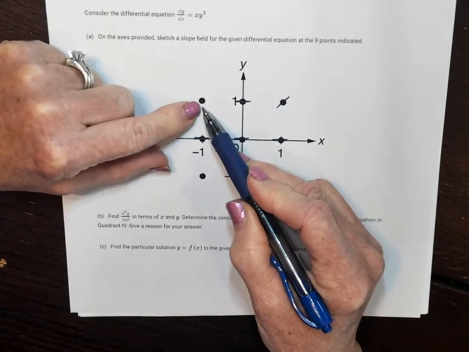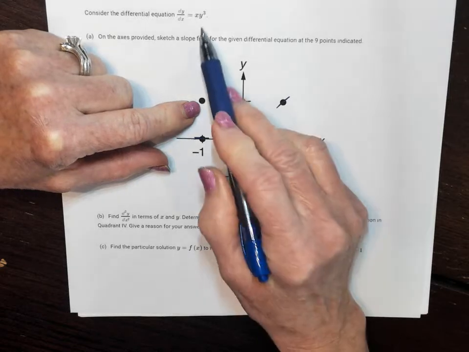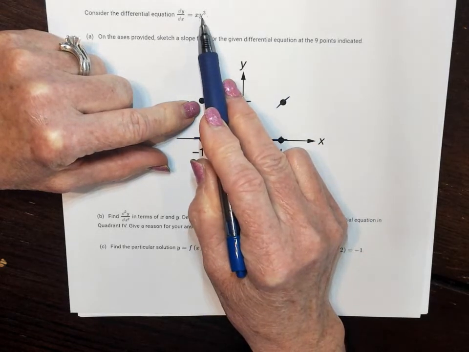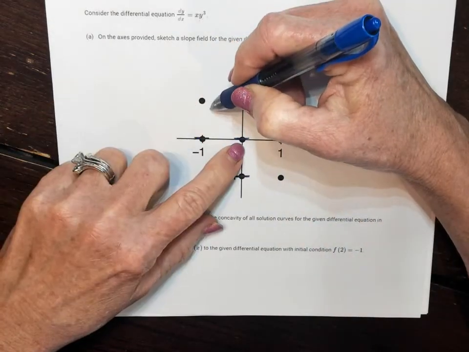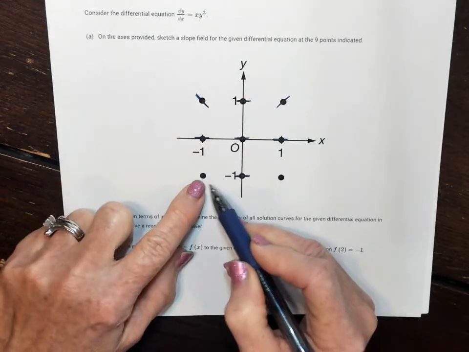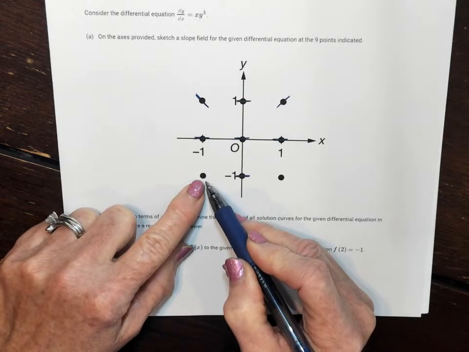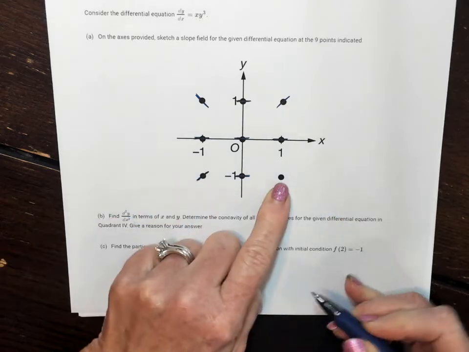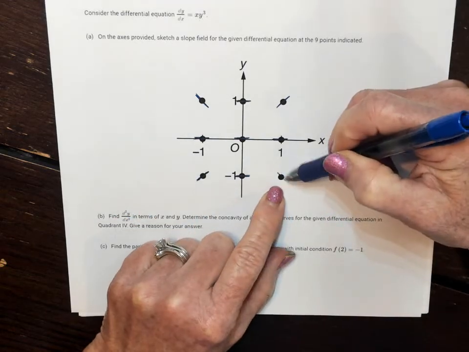At this point, x is negative, y is positive. Both are 1, so that's going to make this negative and a positive. So that's going to give us a negative 1 slope right here. This one down here, x is negative, y is negative. That's going to give us that positive 1. And over here, we will get a negative 1 slope.